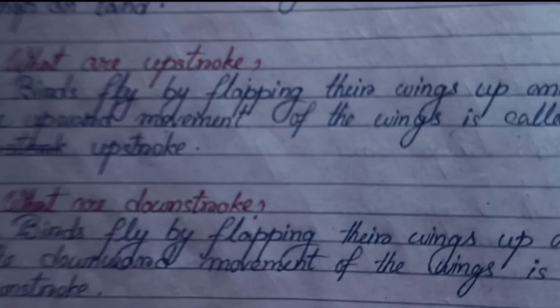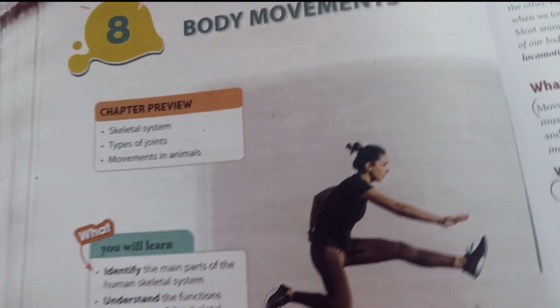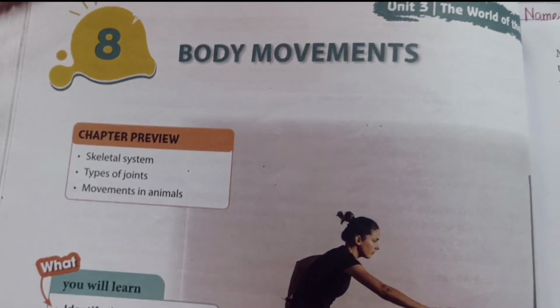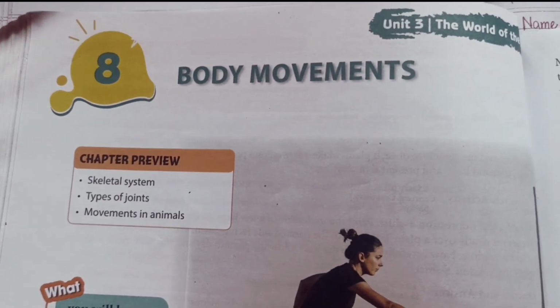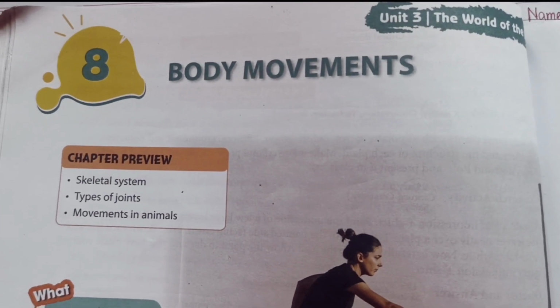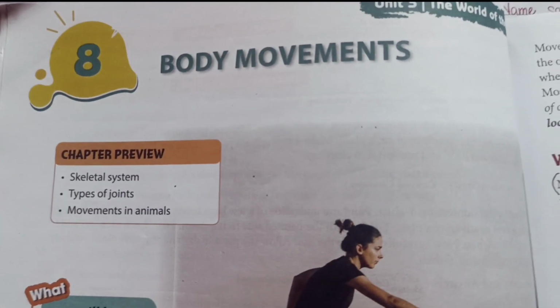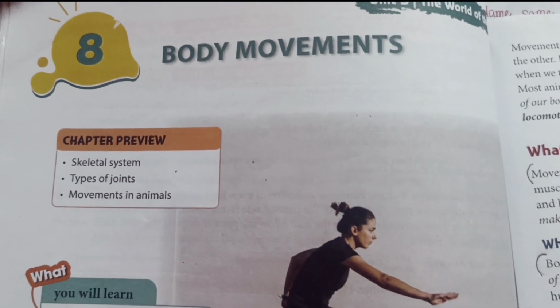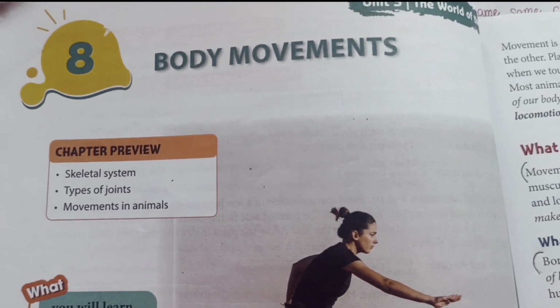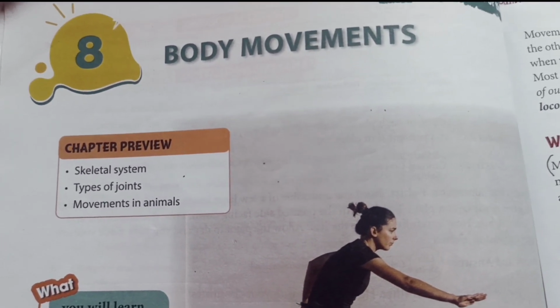So, these are the inside question answers from chapter 8, class 6, West Bengal Board Science book. And in the previous video, I gave you the exercise question answers. If you missed that video, then please check the description box or playlist. You will find that video from there.